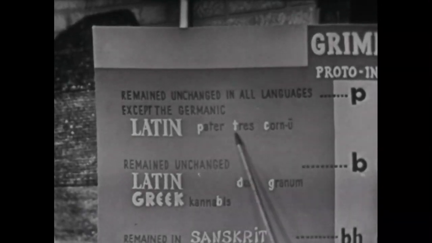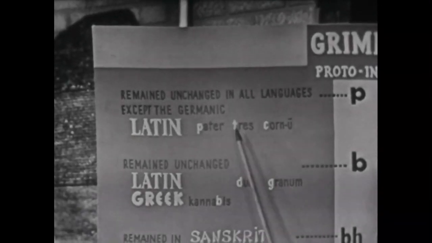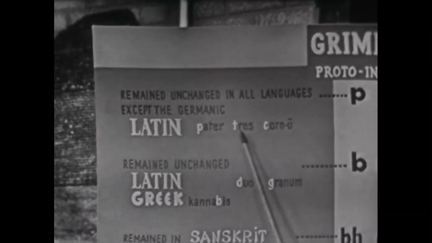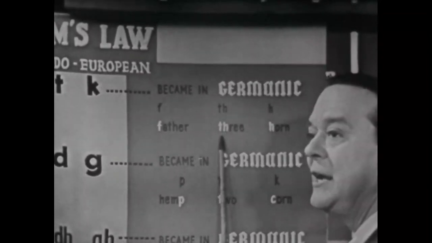Notice pater, tres, and cornu: the word for father, the word for three, and the word for horn. P sound here, T sound here, K sound here, PTK. Now, in Germanic, these are systematically represented by F, TH, and H, in father, three, and horn. All the Germanic languages show F, TH, and H.